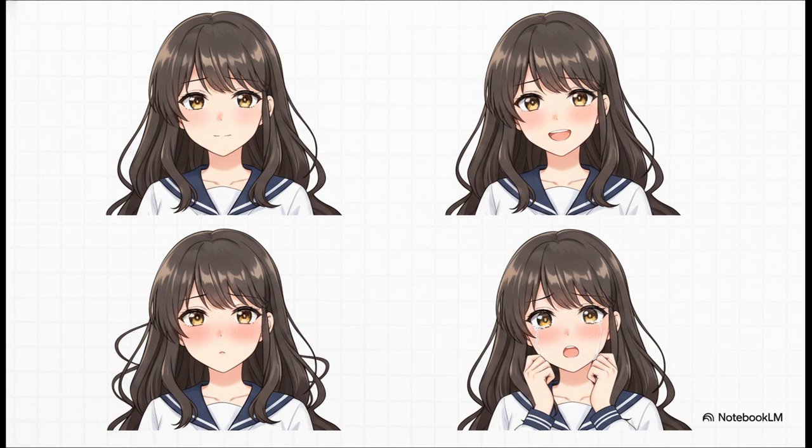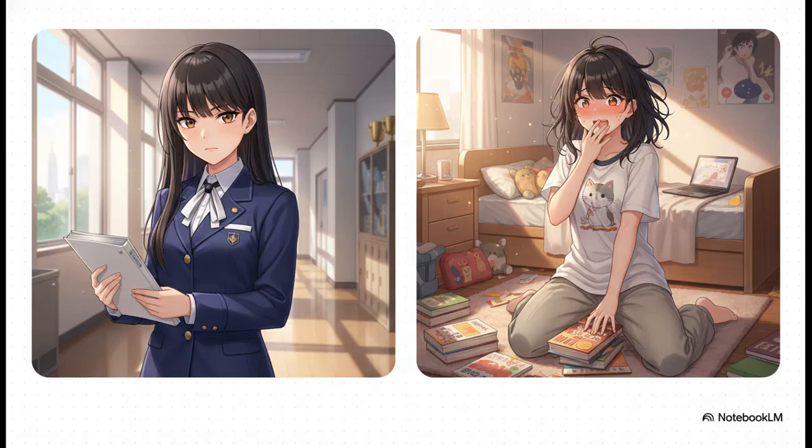Okay, so every single blueprint includes what's called an expression sheet. And if you look closely, you'll start to notice a pattern. First, there's the serious or neutral face. That's kind of the character's default state. Then you get a gentle smile. But then, almost every single time, we get blushing and flustered, or even tearful and panicked. This contrast is absolutely key.